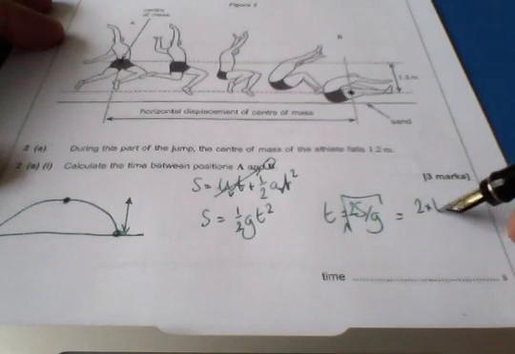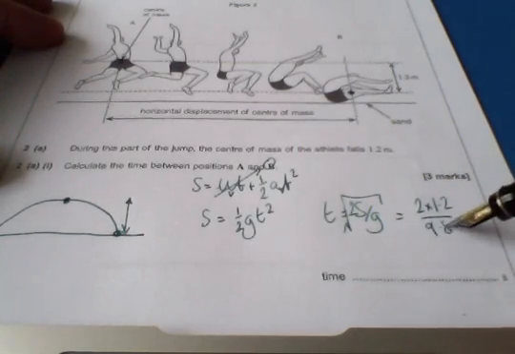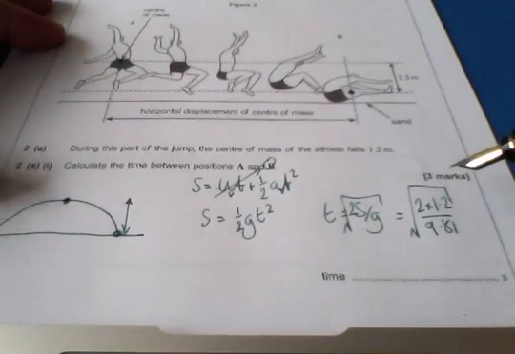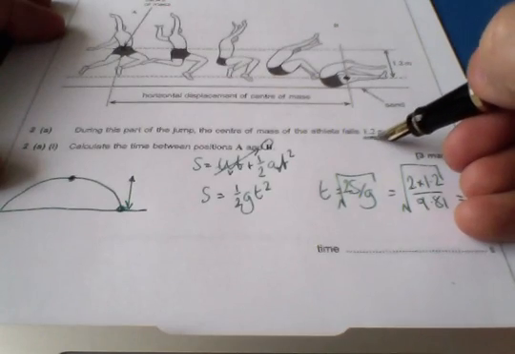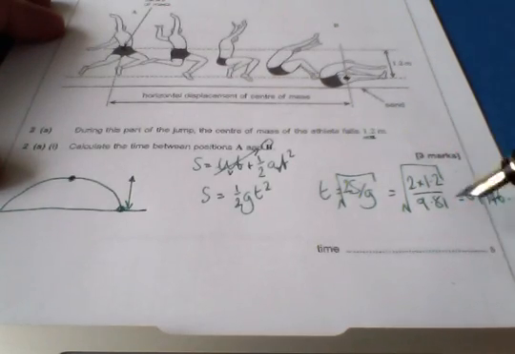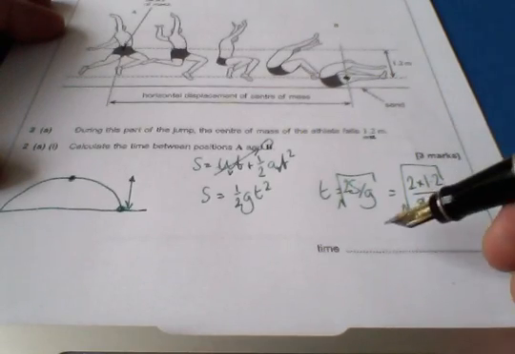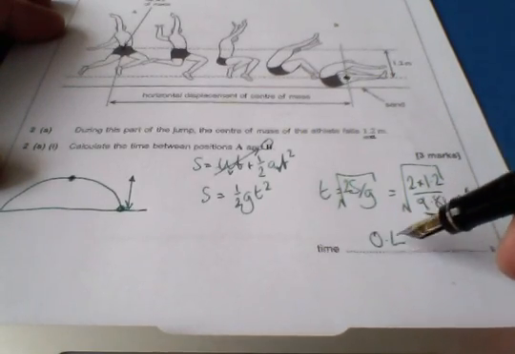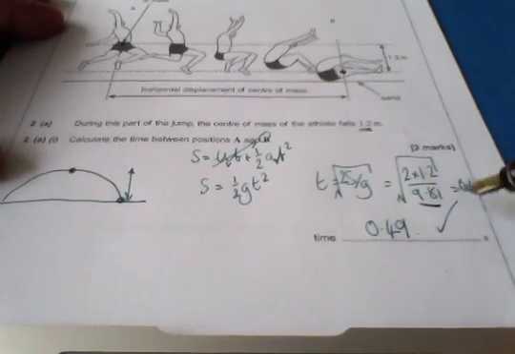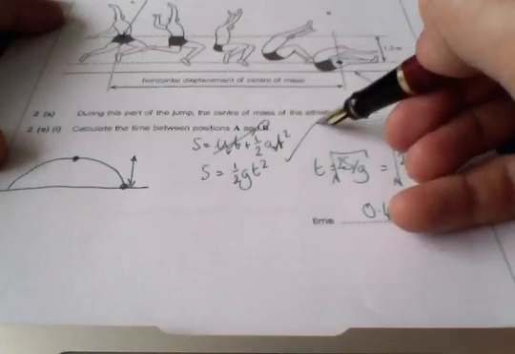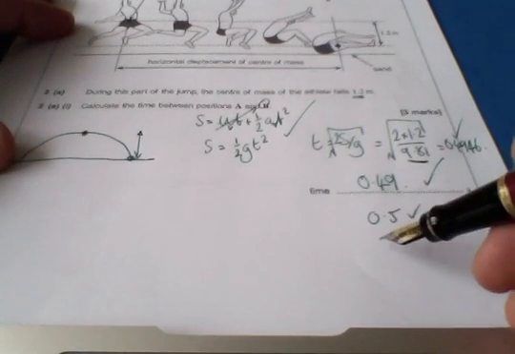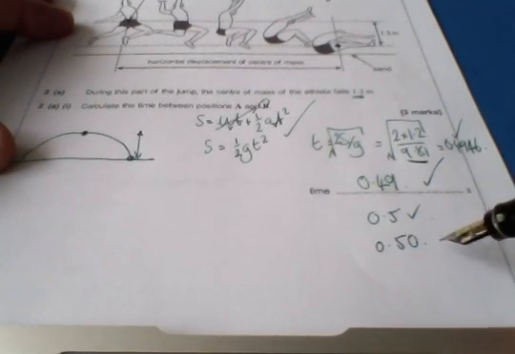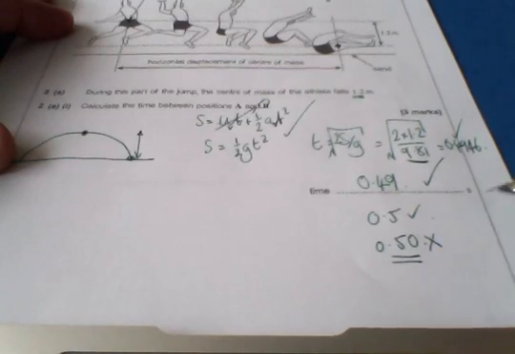So the square root of 2 times 1.2 divided by 9.81 gives us a value of 0.4946. How many significant figures? 2 there. 3 for g, but it's the least, 2, so we're looking for 0.49. In actual fact, 1 mark for taking that equation and substituting, and 1 for the answer. 0.5 would have been okay, they would have given me a mark there, but definitely not 0.50. That's incorrect, because that does not imply rounding.